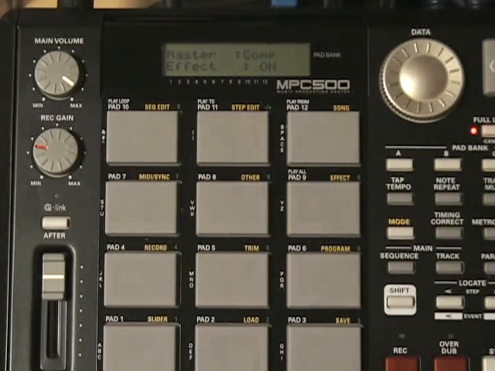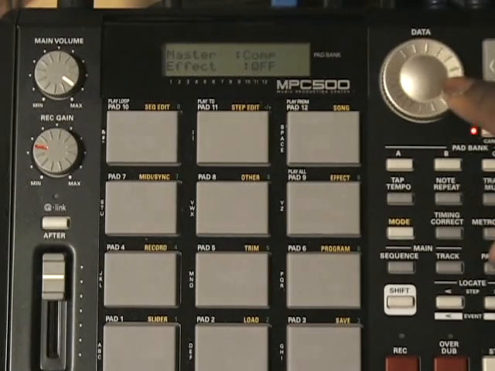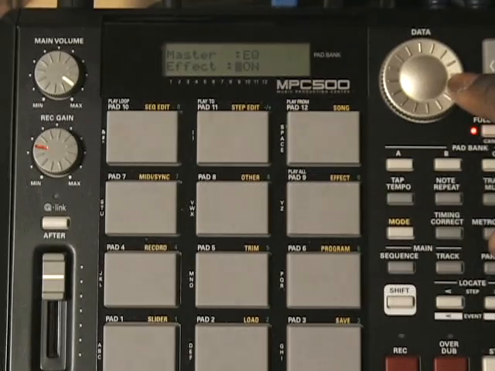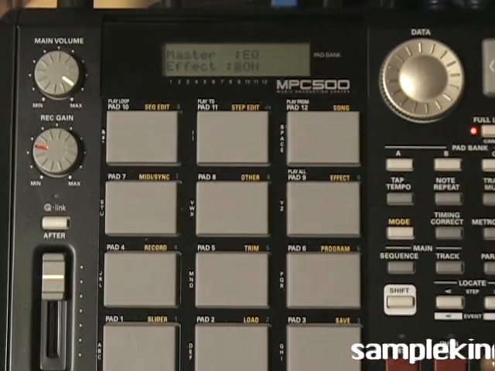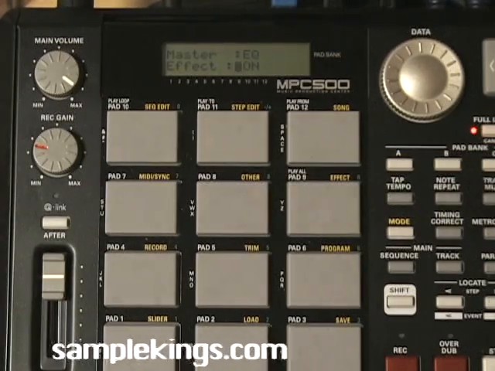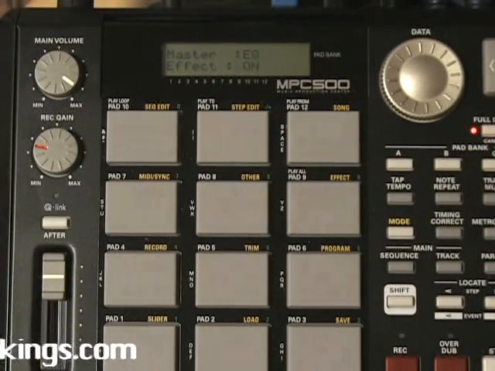You can hear it's compressing, make a much tighter sound. I'll turn it off here. Louder. You can even EQ. So we can set our EQ settings and our compressor settings for the master output on our MPC500.